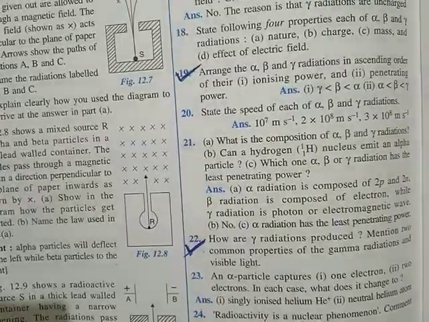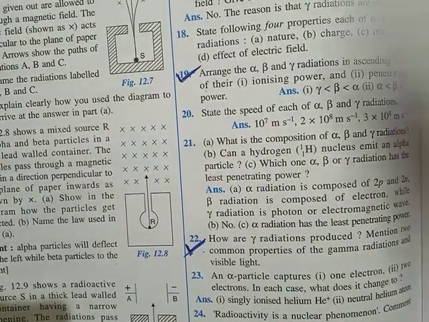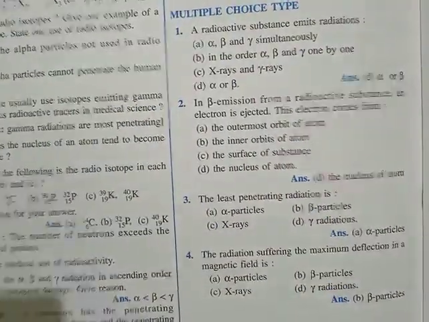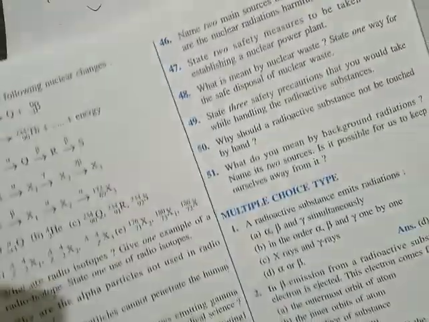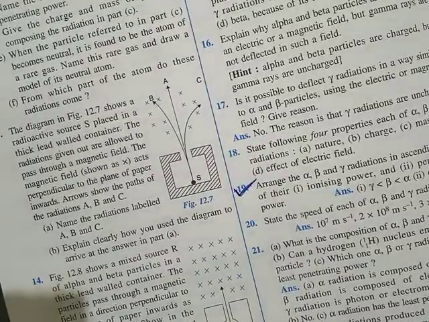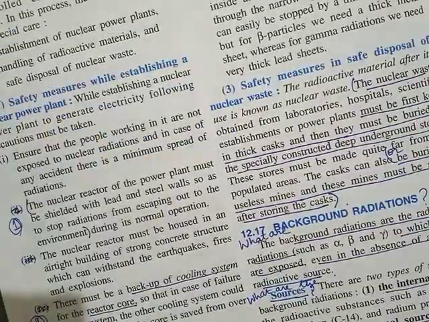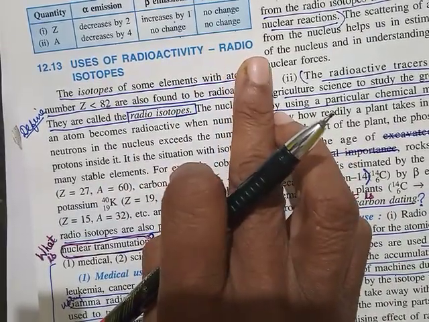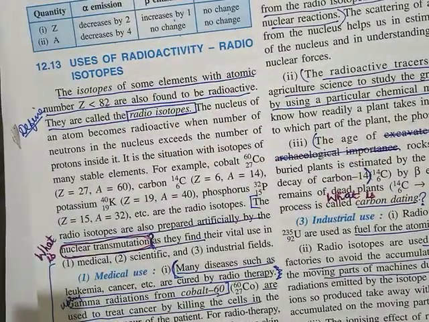Now come to the last part of this chapter, and the last part of your syllabus also. I think I told you, this part is cancelled. Nuclear fission and fusion is being cancelled from your syllabus. So what we're going to do now is the last part of this chapter, that is uses of radioactivity, or uses of radioisotopes.